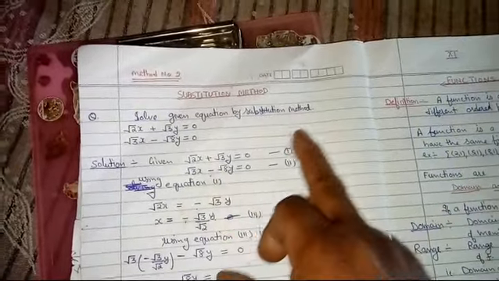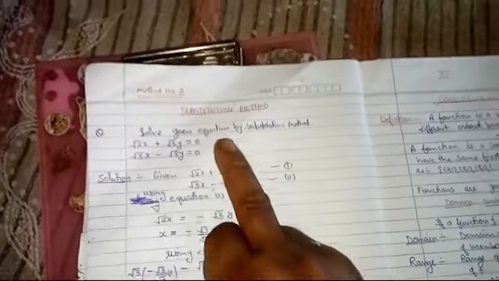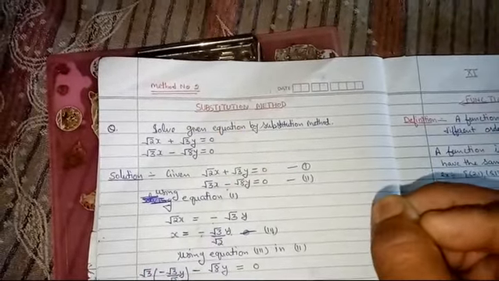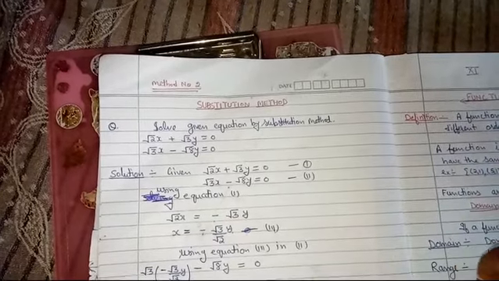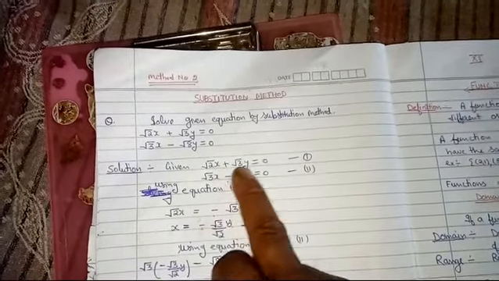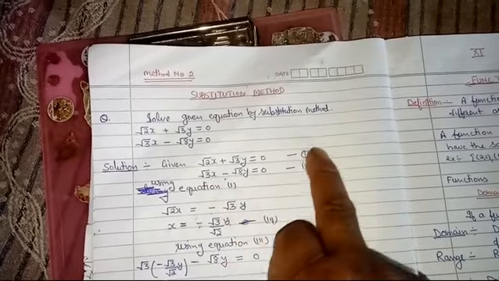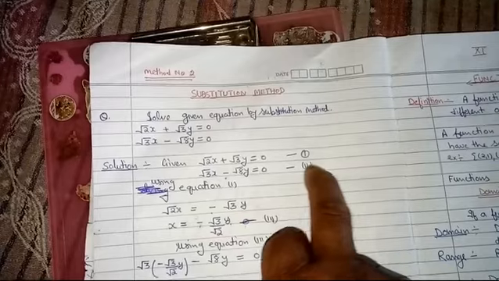So now see the questions by the substitution method. In the substitution method, what we have to do, the name itself tells: substitute. Substitute means we have to find the value of one of the variables from one equation, and then we have to put that variable's value in the other equation. So let's see, these are the two equations, and now I'm using equation number 1. Generally I'm using equation number 1 first and then I'm putting the value in the second.